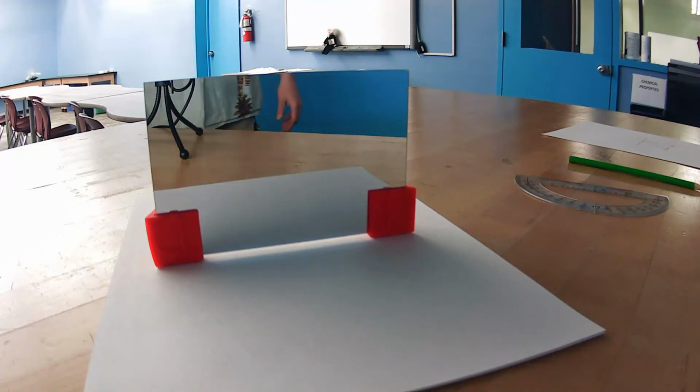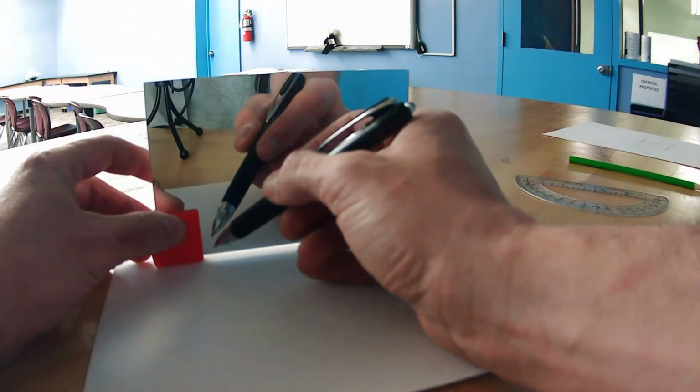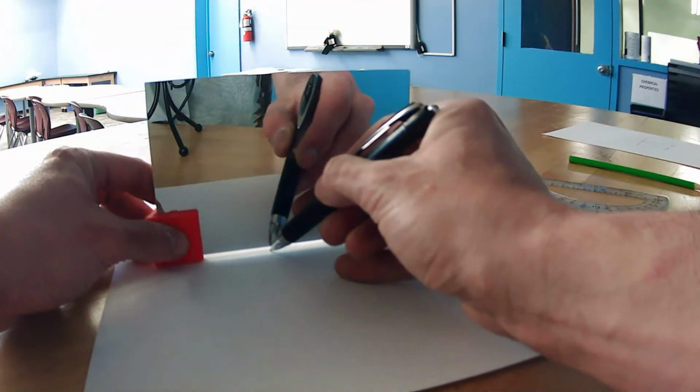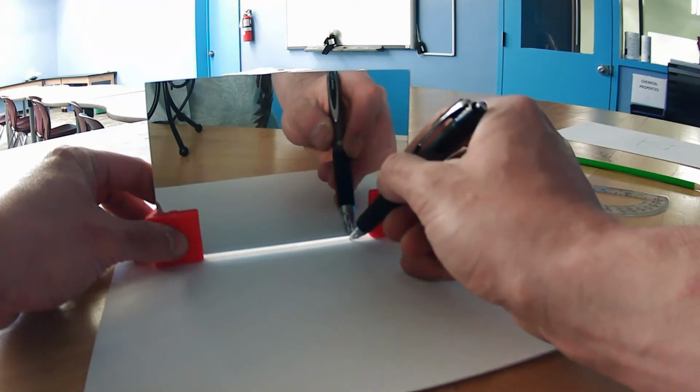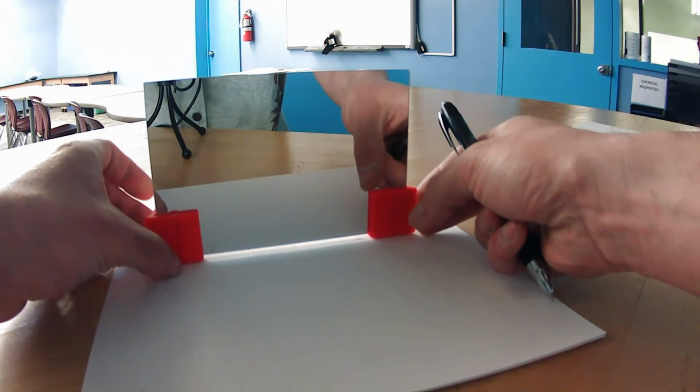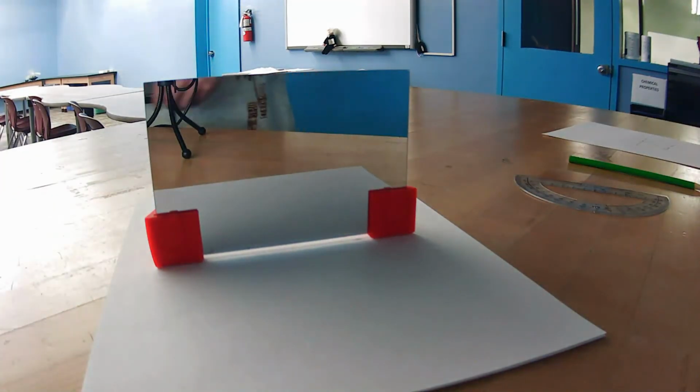Part 2 of this lab starts pretty much the same way as part 1. We've got our mirror right there in the middle of the paper. And we're going to, again, trace the bottom of the mirror. We do this so we have a starting point and we know where the interface of the mirror is. So we've got that. Now, in this one, we're going to find out how far away objects are from this mirror.